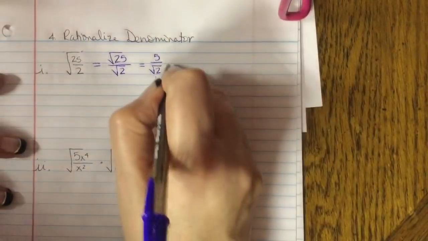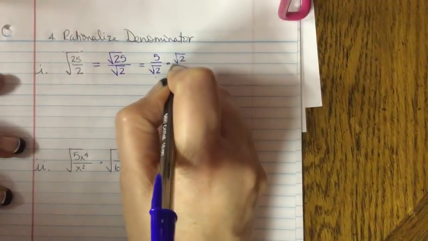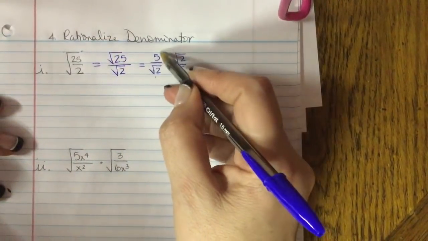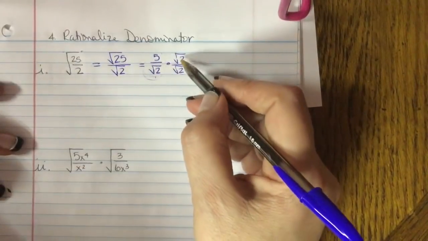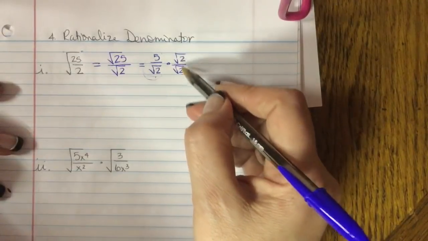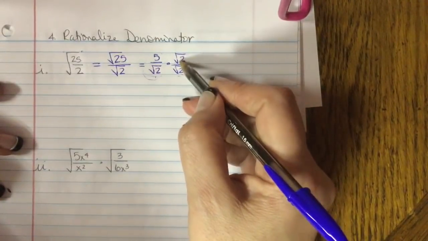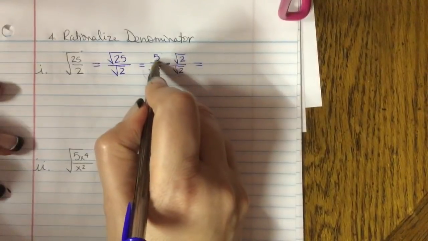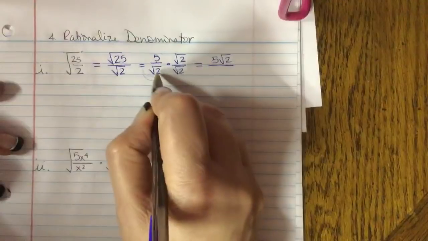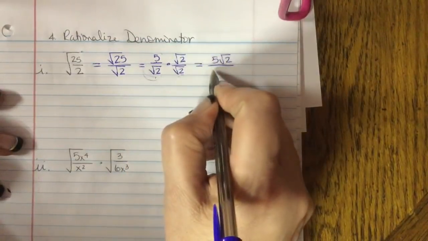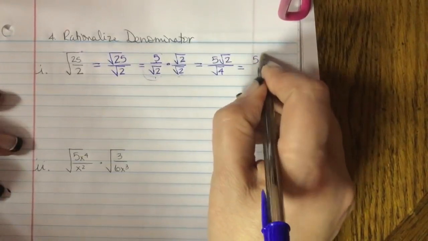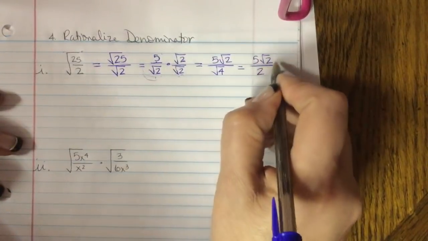I have to rationalize. And we do that by multiplying by that radical value, which is the square root of 2. Now notice, I'm going to multiply 5 over the square root of 2 times the square root of 2 over the square root of 2, which is just a fancy way of writing the number 1. And then I'm going to multiply straight across. 5 times the square root of 2 is just that, 5 root 2. The square root of 2 times the square root of 2 is the same thing as the square root of 4, which is 2. So my final answer is 5 root 2 over 2.